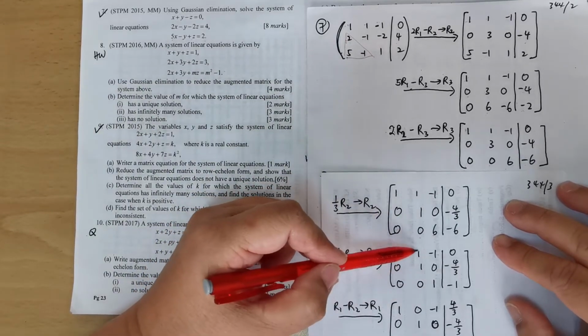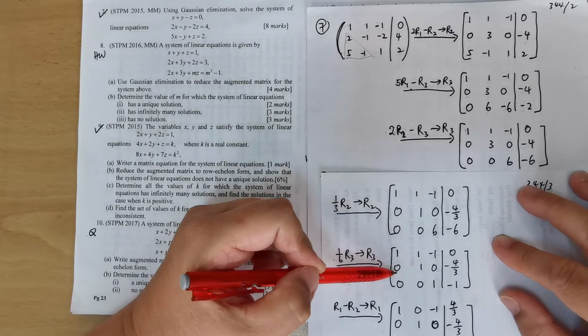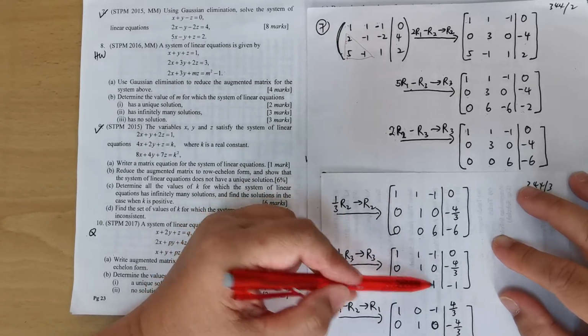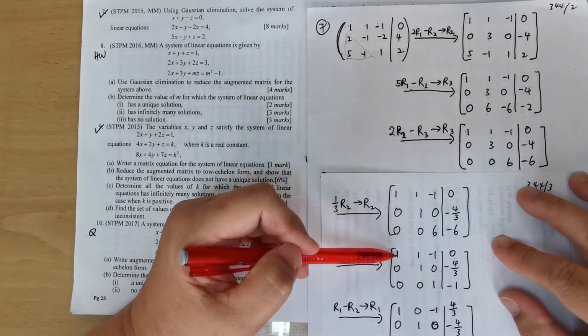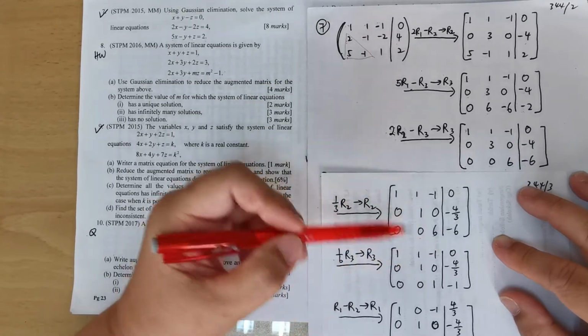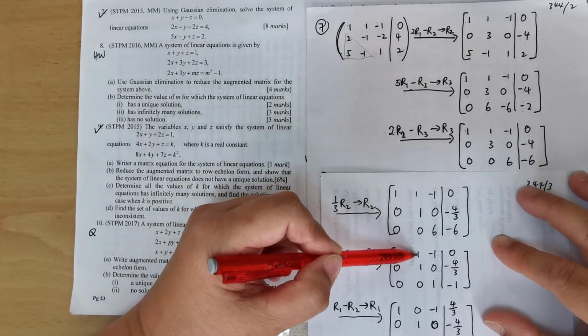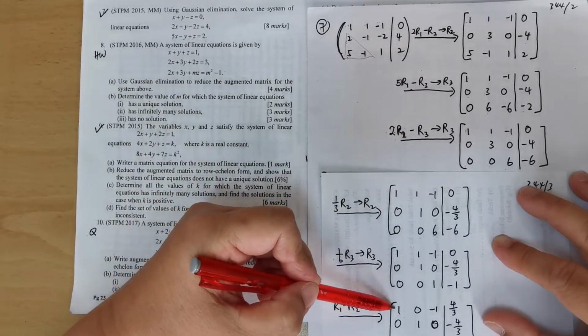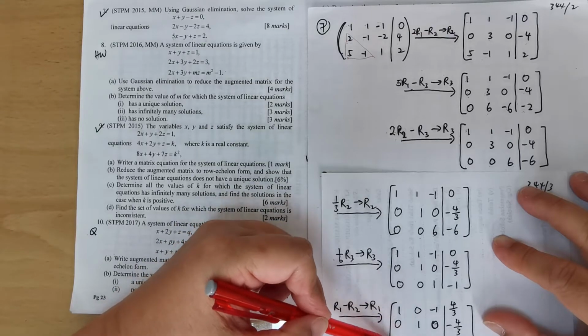Means next one I'm going to do this. Actually, you see the second row and third row are okay already. 0, 1, 0, 0, 0, 1. Only the first row, I need to change it to 0 and 0. So to change this one to 0, very simple. I use R1 minus R2 to get the new R1. So R2, R3, just copy.